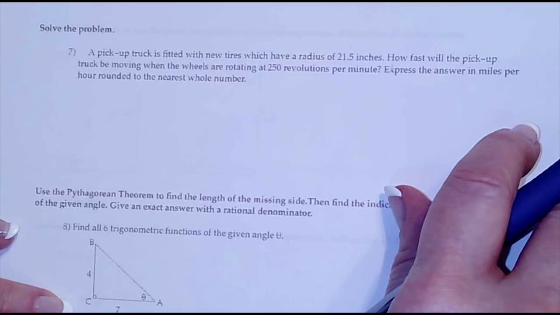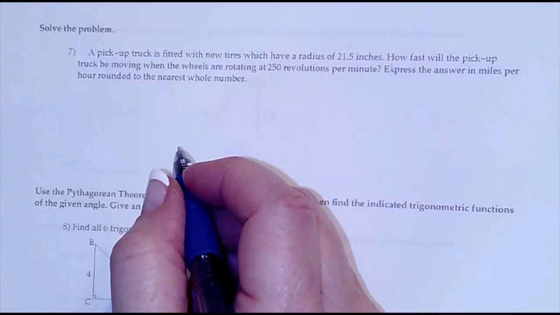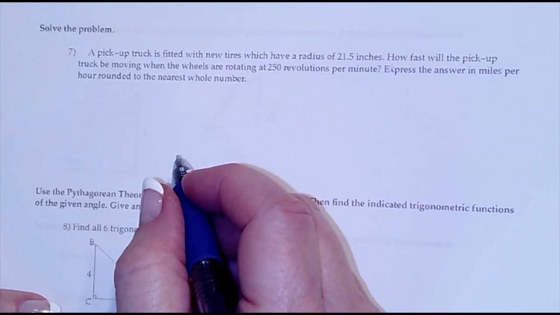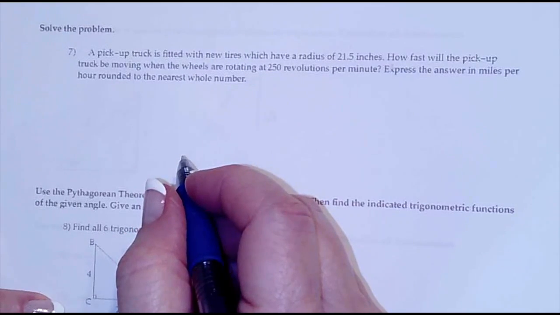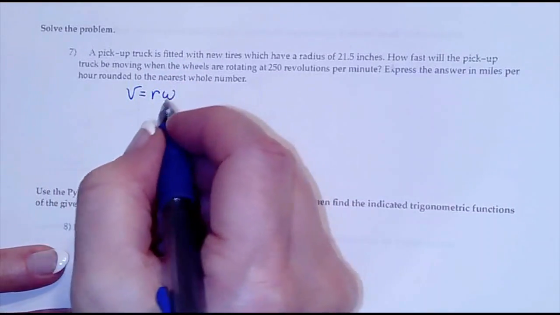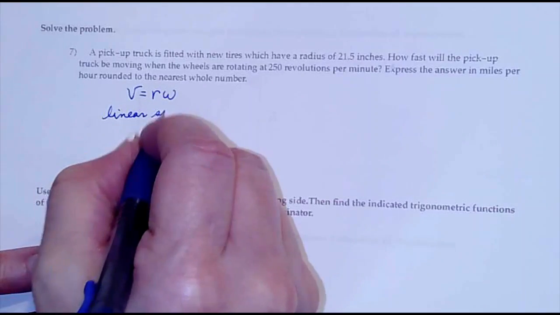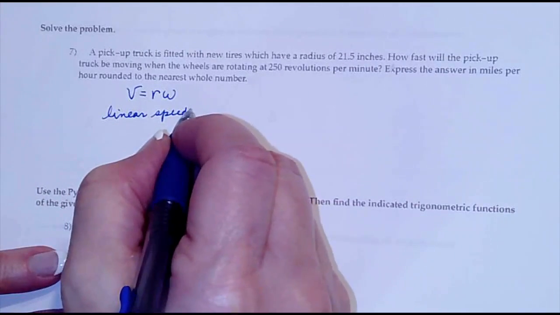I like this kind of problem because we do a lot of fixing, making changes. So let's watch what we're doing now. This one is a linear speed problem. So we have V equals R omega, where V is linear speed and R is the radius.